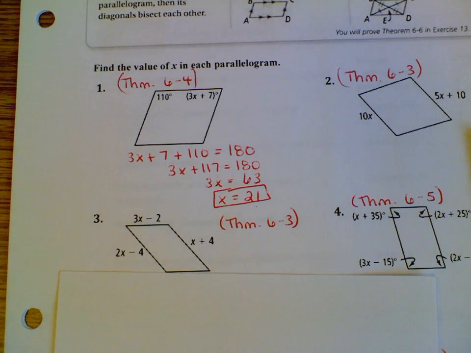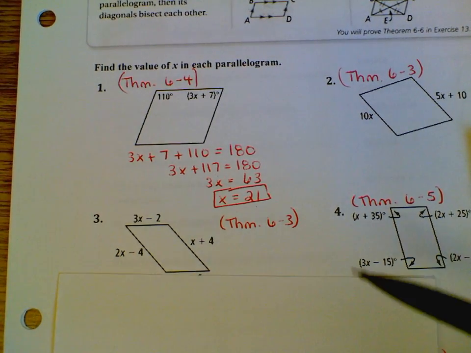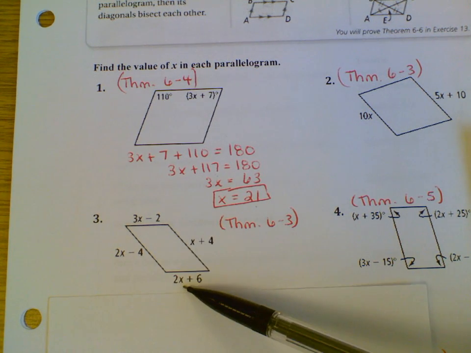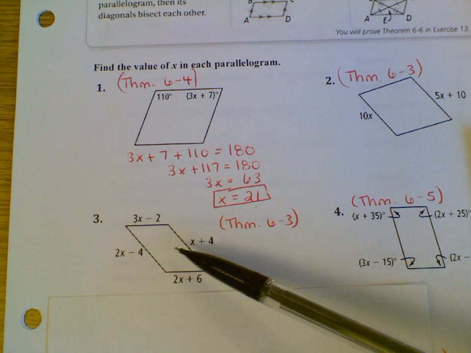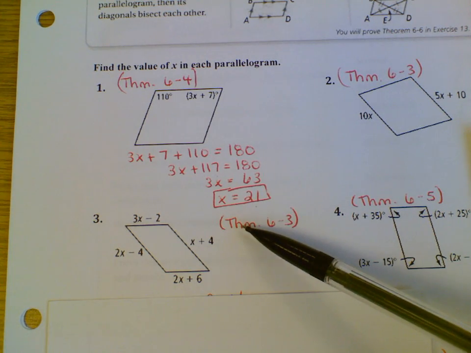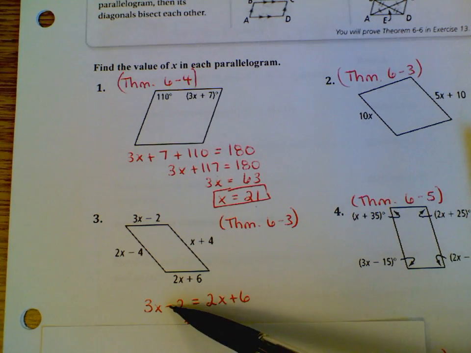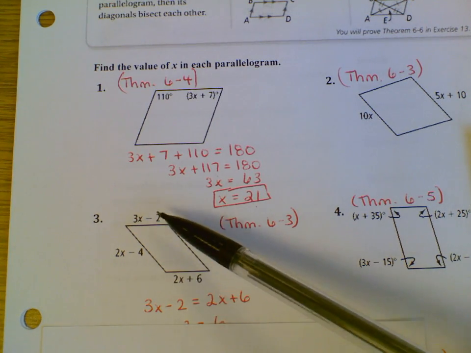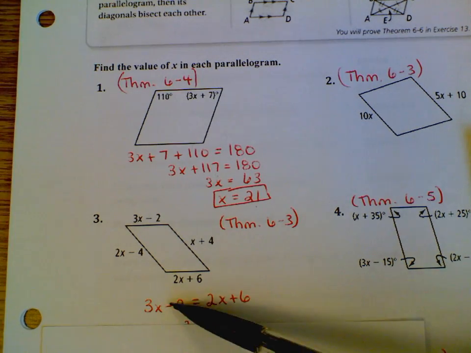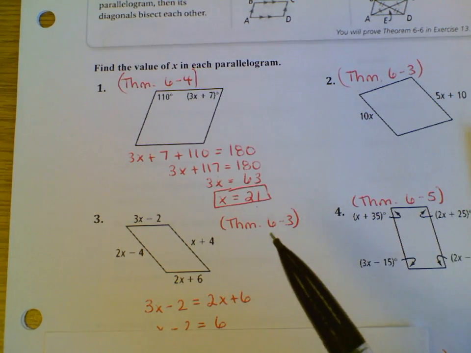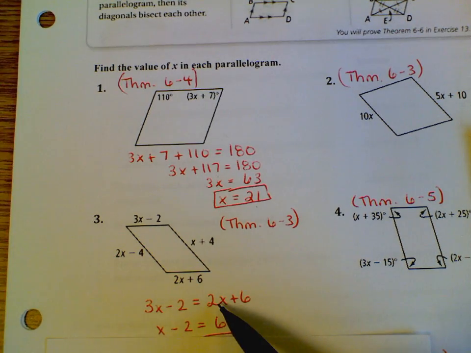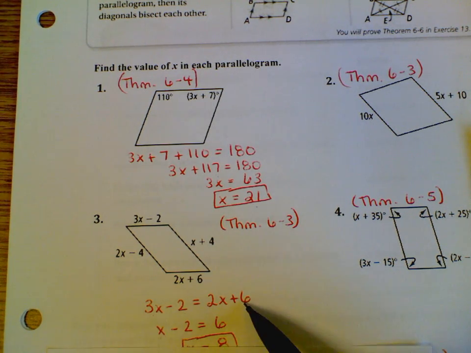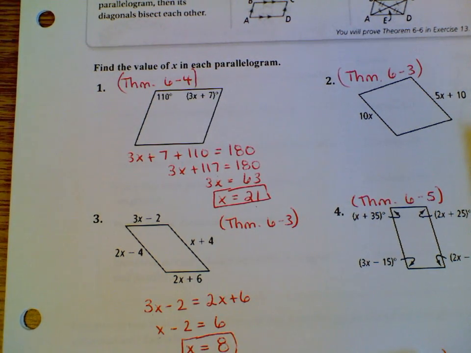Okay, after trying question 3, here's how I would do it. So notice that they give you expressions for all four sides. You know that opposite sides are congruent. So again, theorem 6.3 would apply, where I would just set opposite sides congruent. So you can use either pair. So I used the top and the bottom, set them equal to each other, and then I solved it. So that means I subtracted 2x from 3x and got 1x. Then I added 2 to 6 and got x equaling 8.